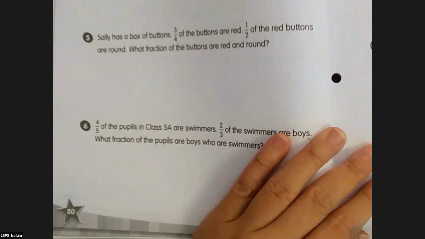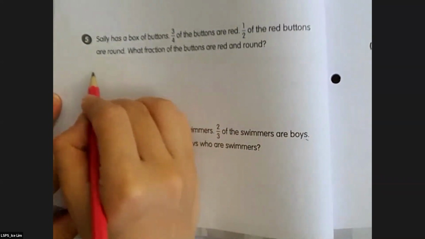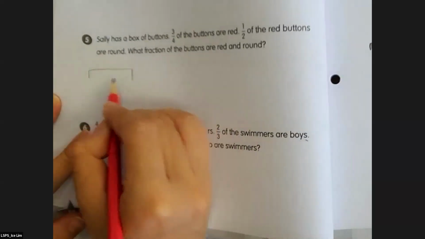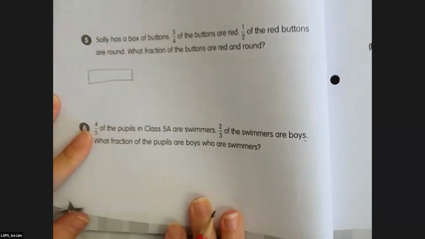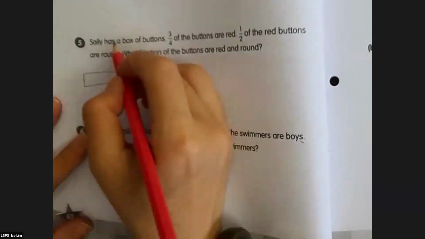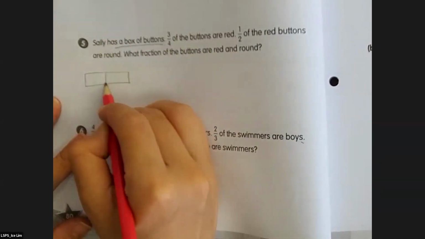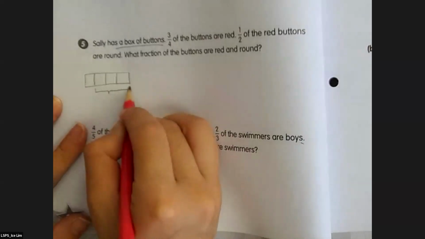Let's say I were to do drawings in pencil. I have a box of buttons. It is one whole box. Out of this whole box of buttons, I cut it first by half and then into quarters. Now I'm talking about these parts here.